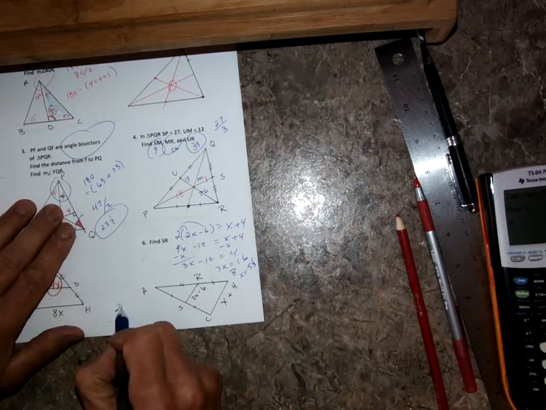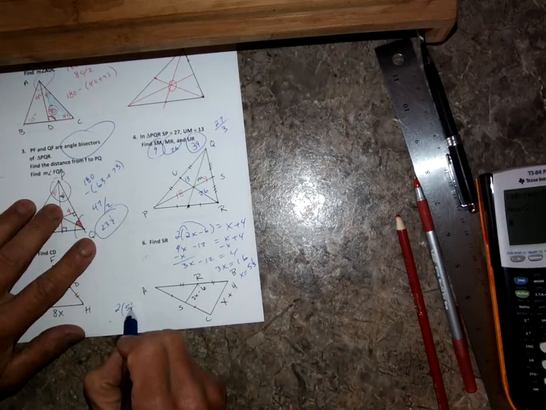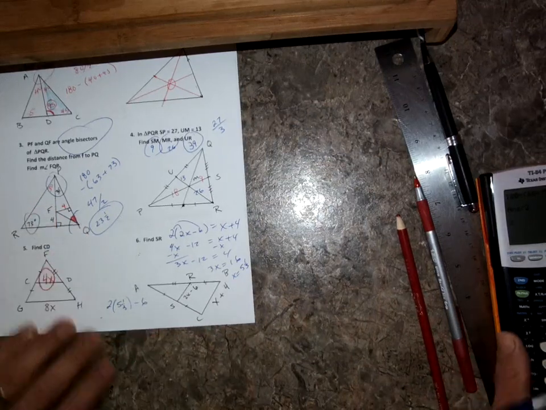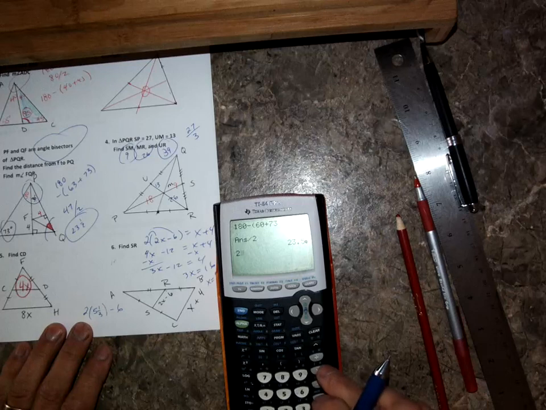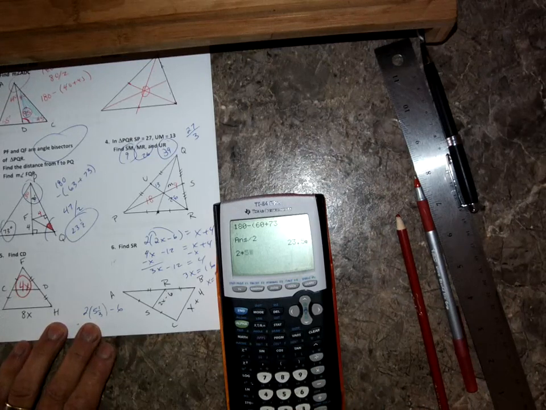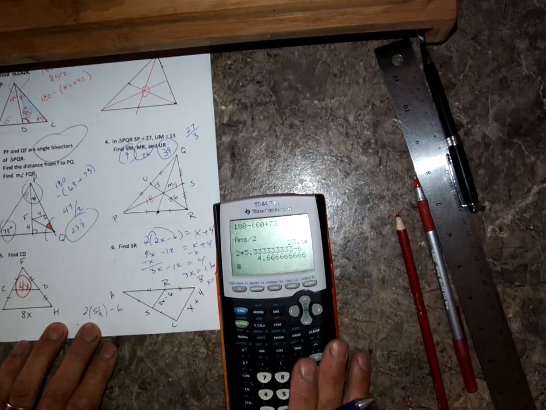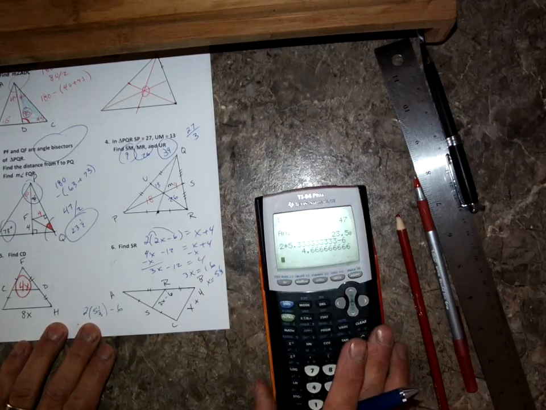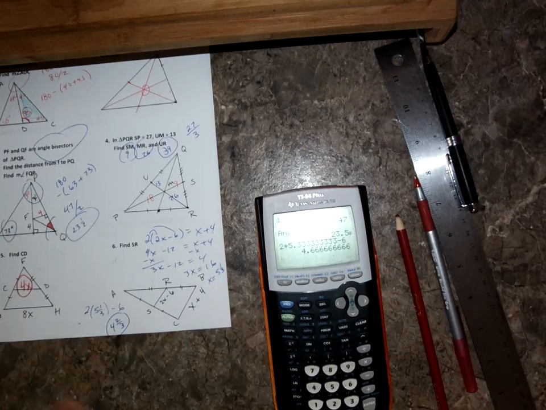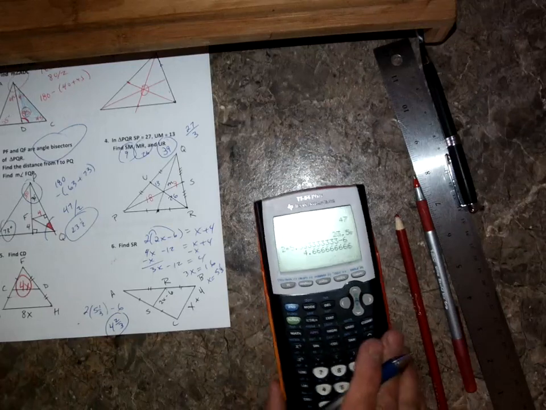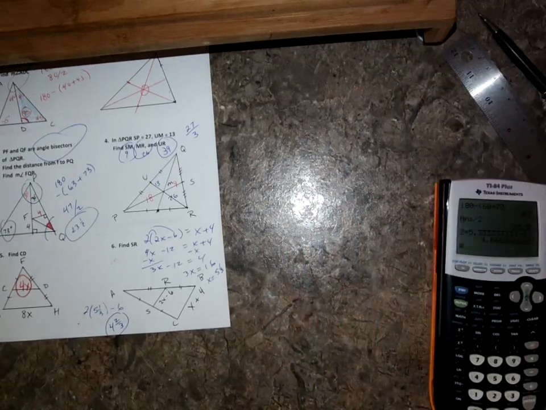So I got to plug my 5 1/3 back in. So we get 2 times my 5 1/3 minus 6. I'll show you how to do it on my calculator. I'm going to go 2 times 5.33333, lots of 3's, minus 6. And I get 4.666, which is 4 2/3. Okay, you can do that. Again, if I'm going too fast, just pause it and go back to it.